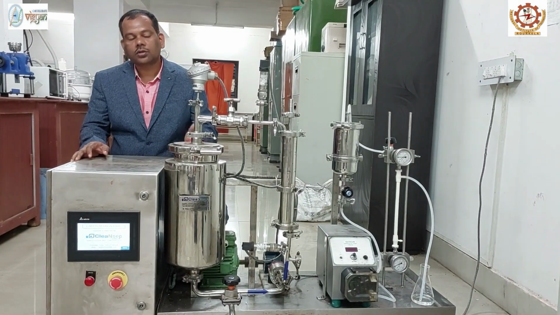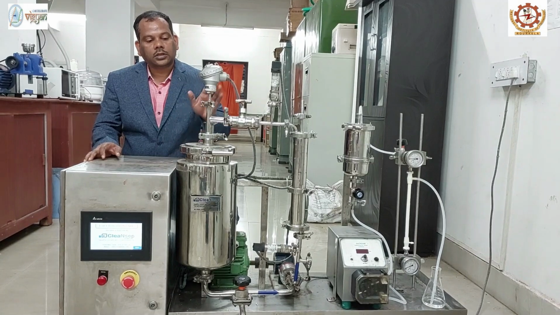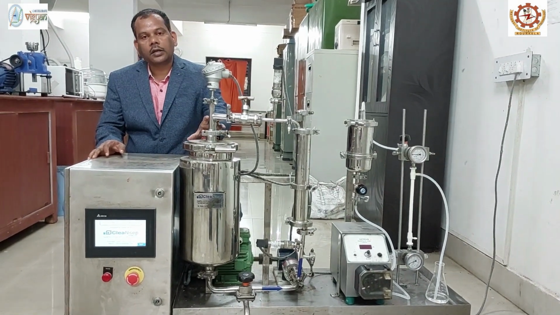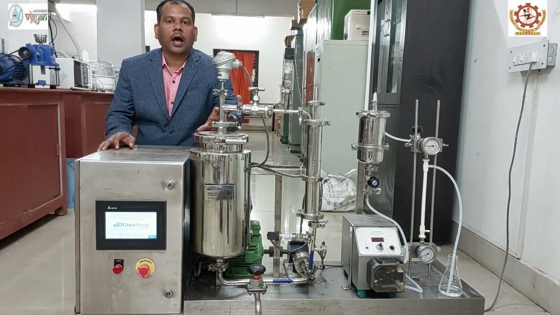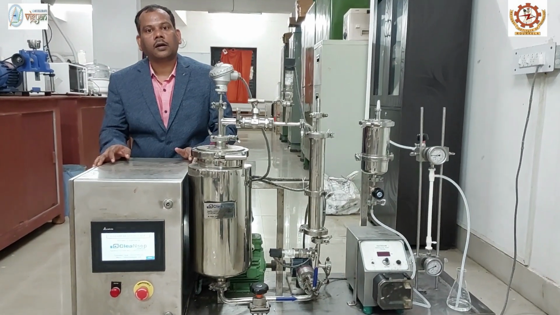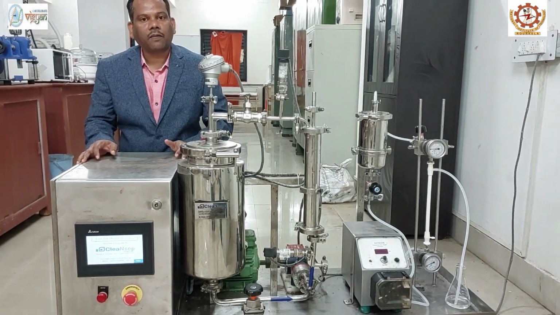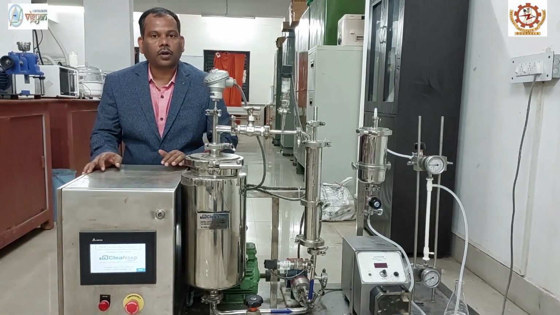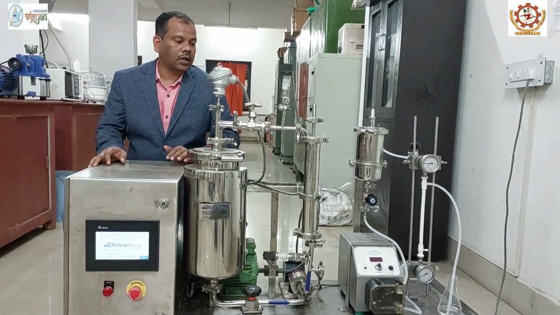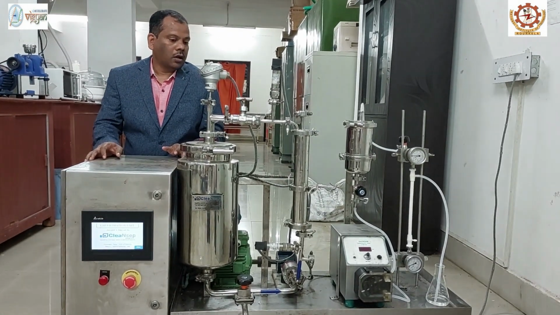To avoid those disadvantages, this membrane filtration technology can be adopted as an alternative to the thermal treatment. Various types of membrane can be used for fruit juice processing using this technology.